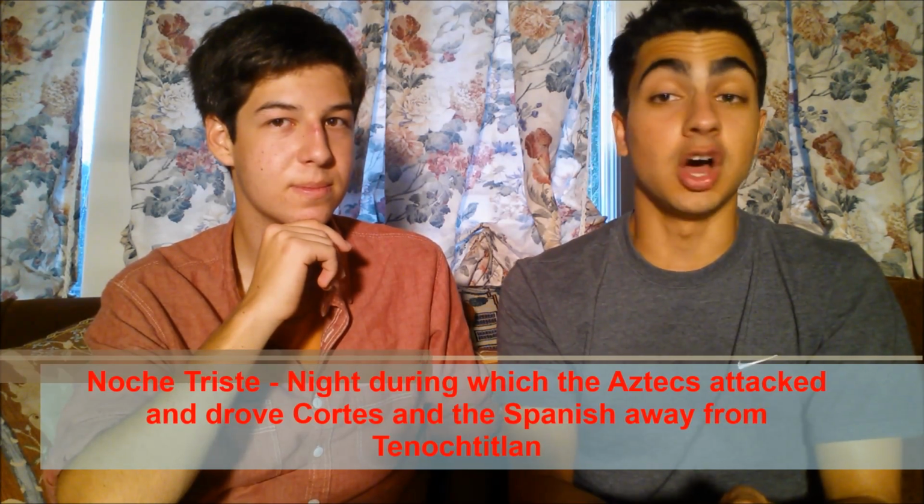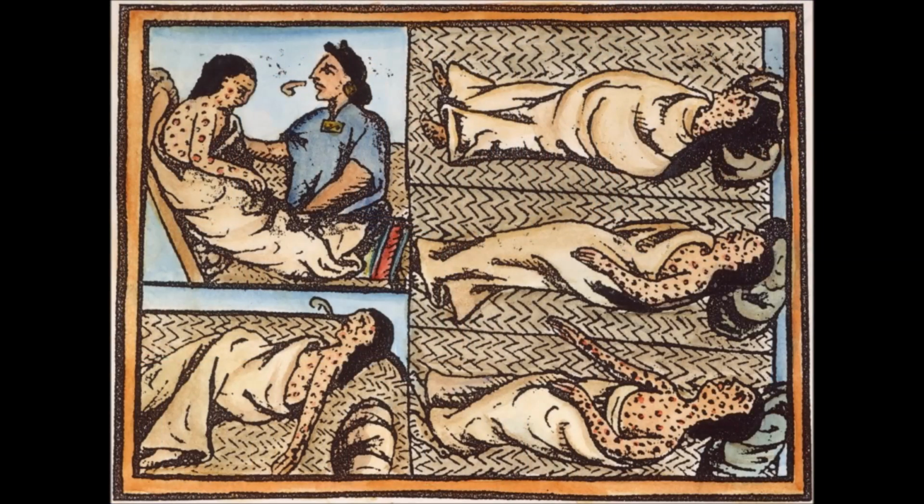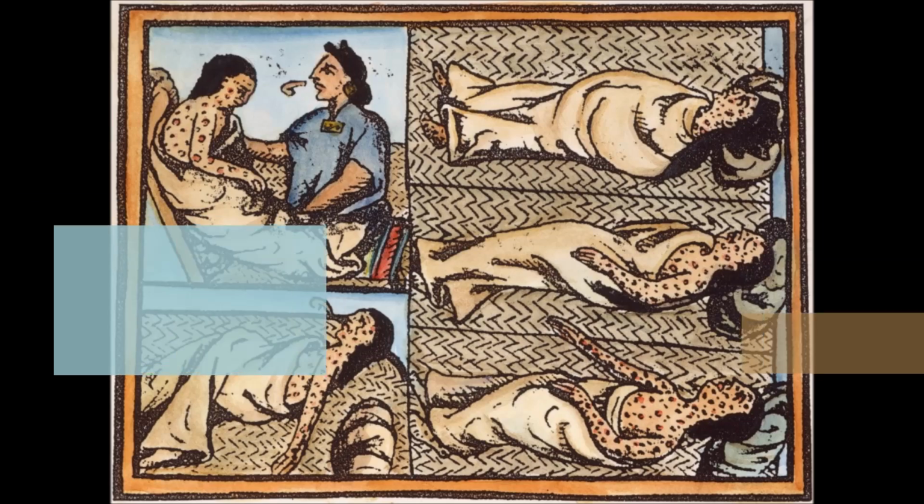Despite the Spaniards' guns and steel, their best weapon was smallpox, which wiped out the Aztecs. The Spaniards then married natives, leading to the rise of a mixed European-Indian culture known as the mestizos.